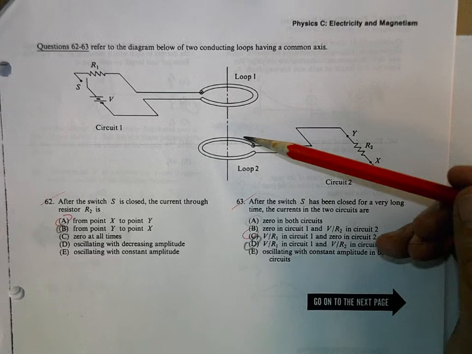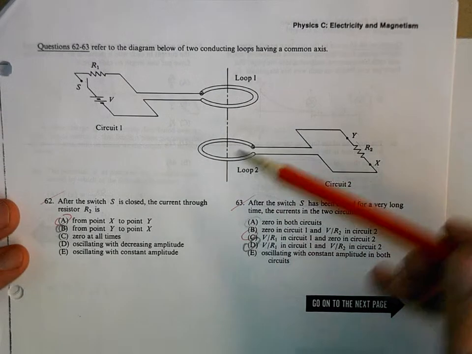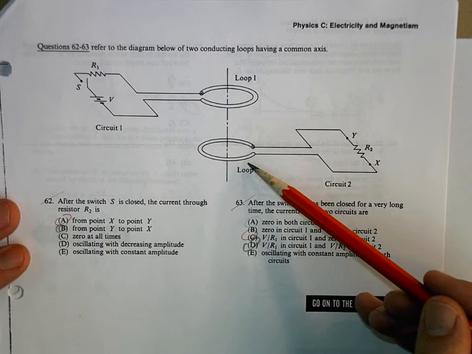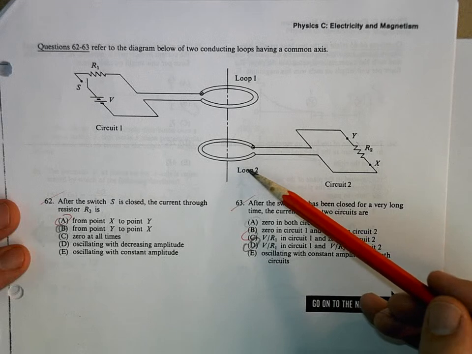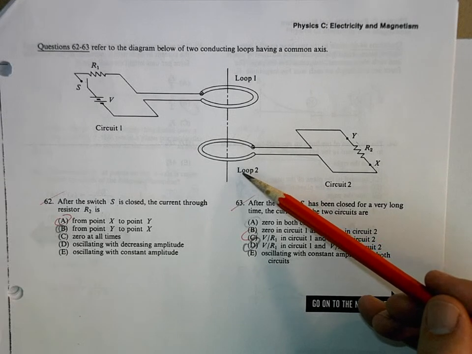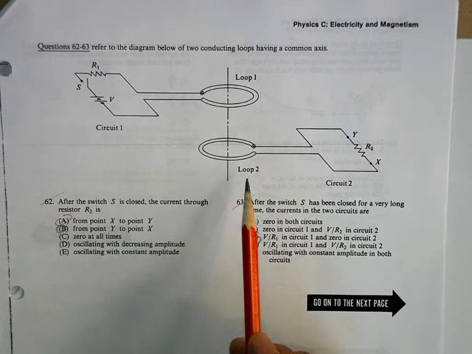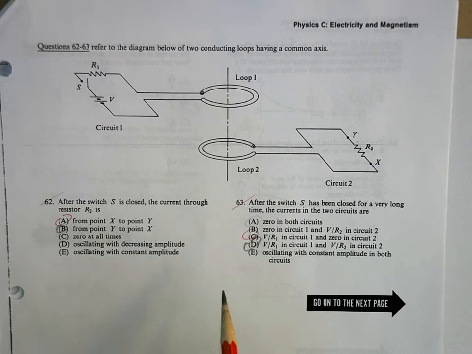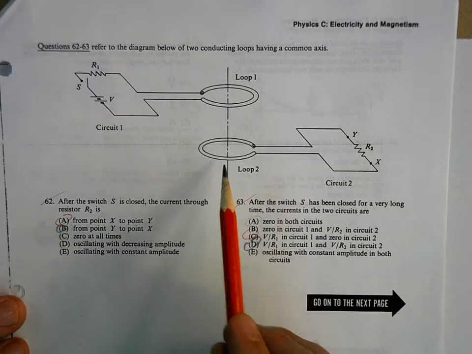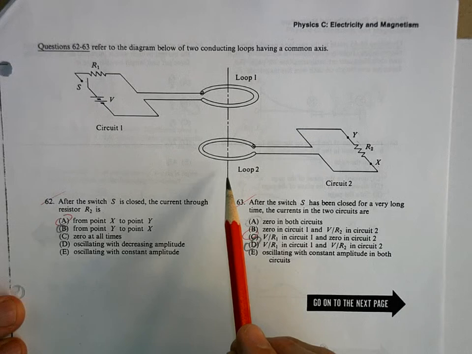So it's going to change with time, which means that we're going to induce a current in loop 2, and the direction of that current will be such that it creates a magnetic field that opposes the rate of change of flux through loop 2.